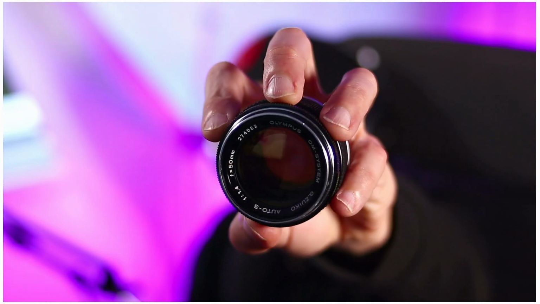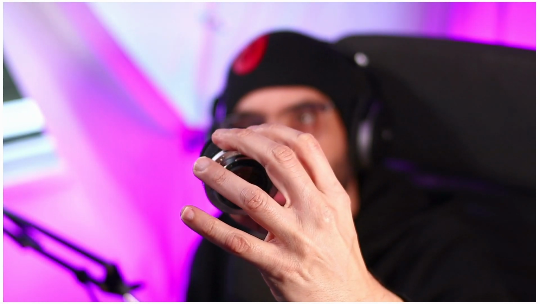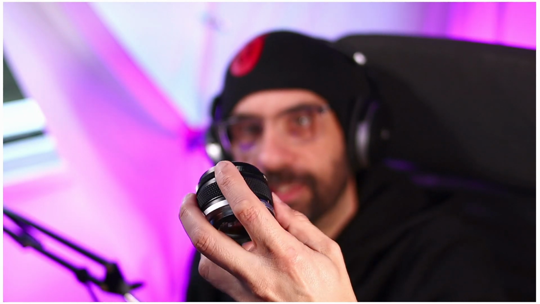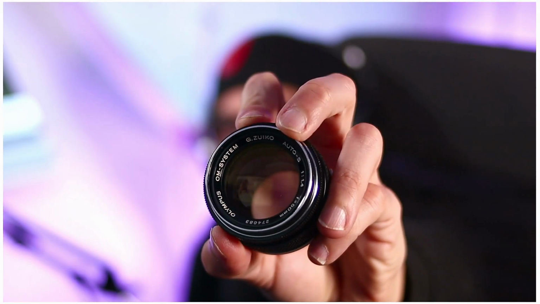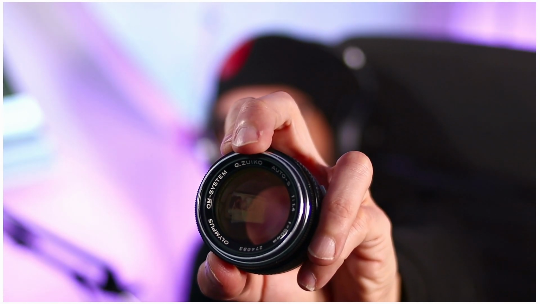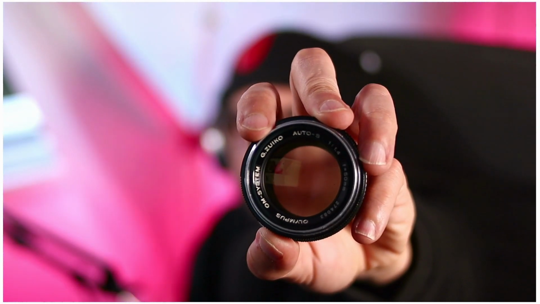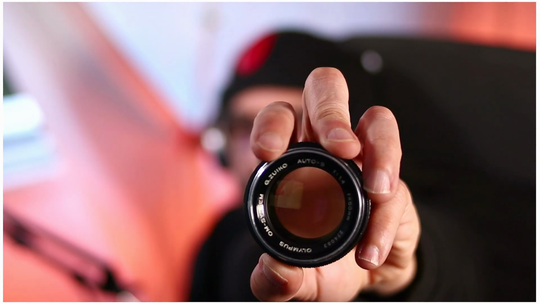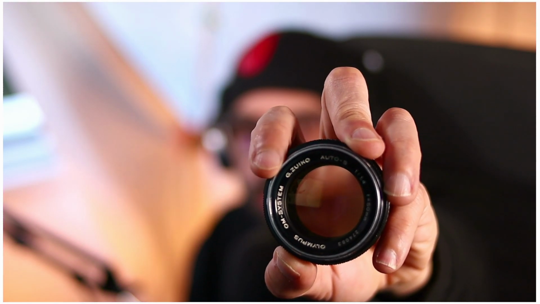More about this lens. It has been through some generations. The first generation is the one I have here, because it says G.Zuiko. You can see it on the pictures of the lens itself. It's also detectable by the silver around the front edges, called the silver nose.